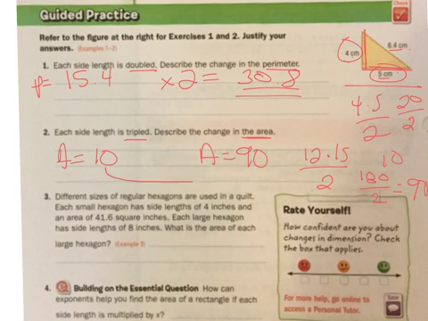Now, how did I go from 10 to 90? It says tripled, but tripled would be 30. When you're talking about area, tripled would be 3 squared. Now 3 squared is 9, and 10 times 9 equals 90. So it's 9 times. So each side length is tripled, which means the area is 9 times as much. So it's whatever you're doing to it squared.